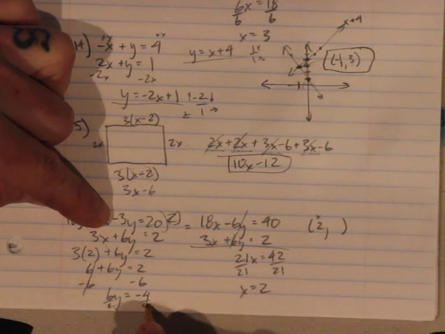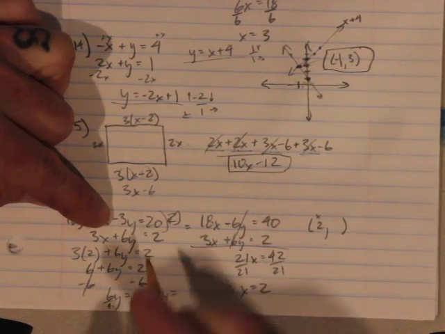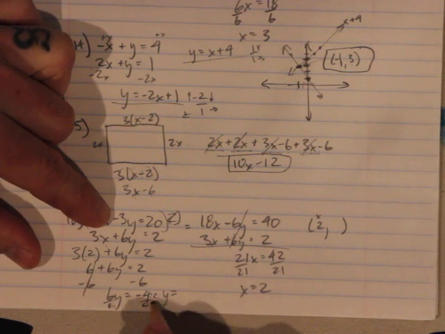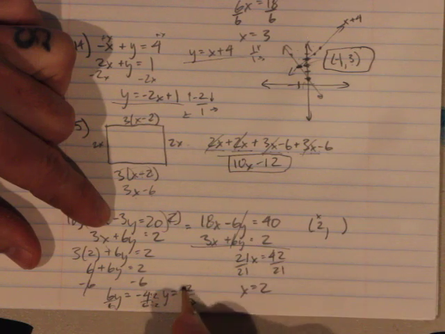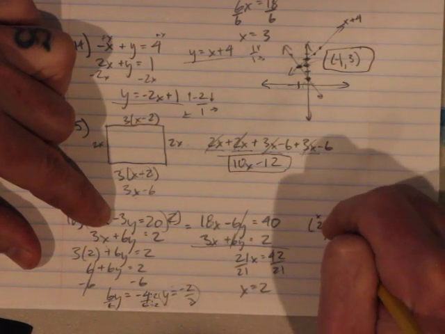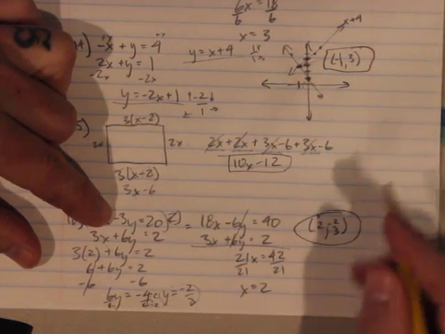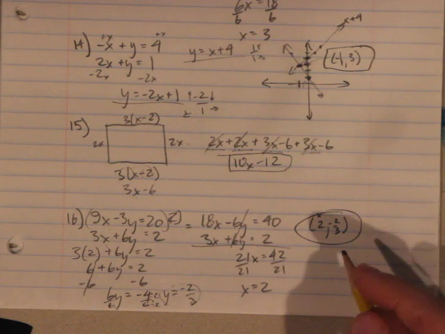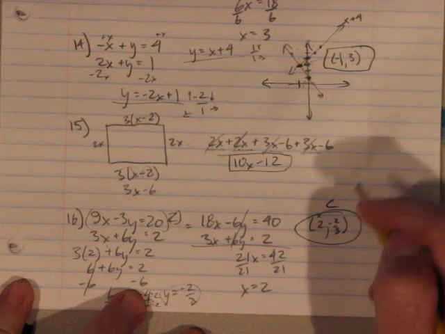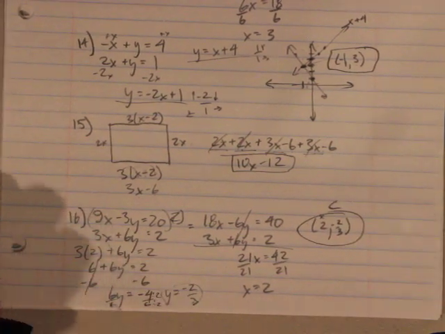Divide both sides by 6. Y equals negative 4 over 6. I divide the top and the bottom both by 2 to get negative 2/3. So that's my y value, negative 2/3. And in the book, that option is C in the book.